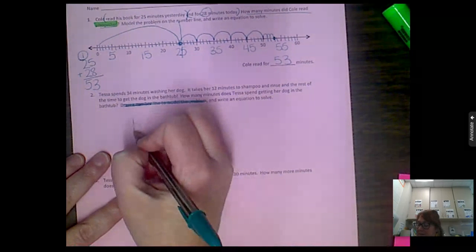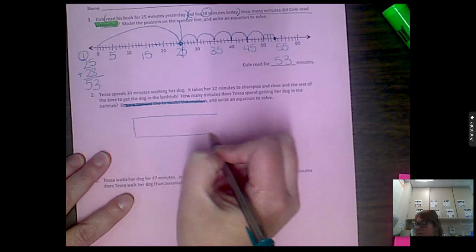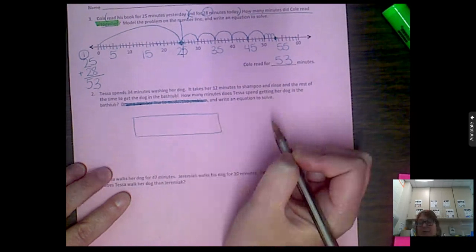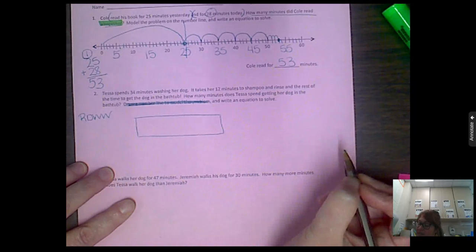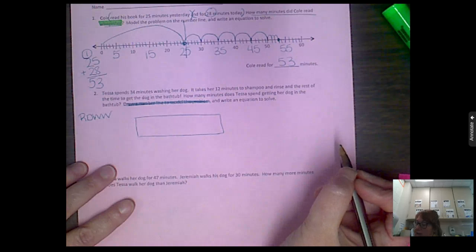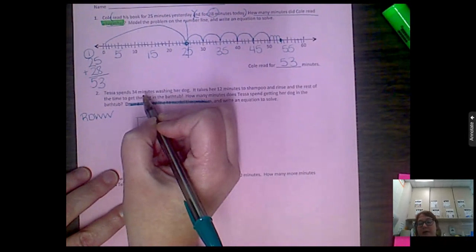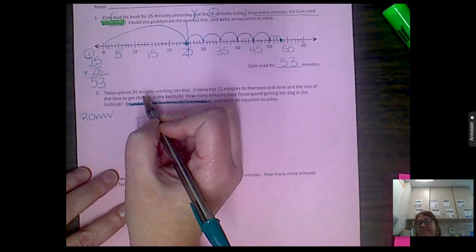Okay, but I think what we are going to do is we're going to do a tape diagram. Because I think this problem would be better suited as like a redraw, right? Okay, so if we make this an RDWW, and let's look. So she spent 34 minutes washing her dog. Okay, it takes her 12 minutes to shampoo and rinse, and the rest of the time to get the dog in the bathtub. How many minutes does Tessa spend getting her dog in the bathtub? So 34, after reading all that, 34 sounds like the total. Do you agree with that? Let's circle it. Circle 34.